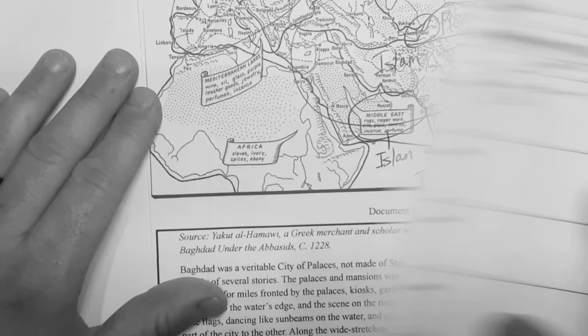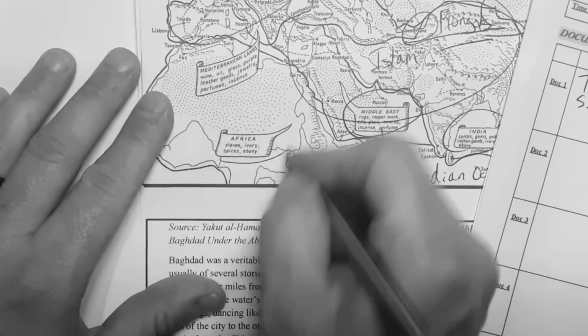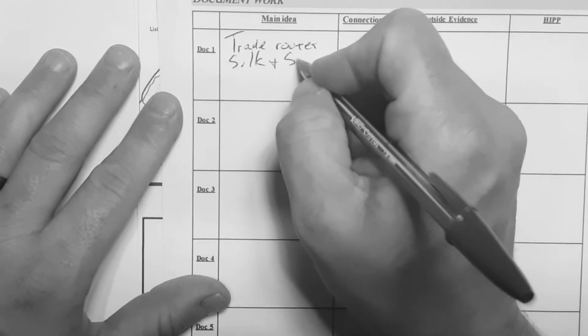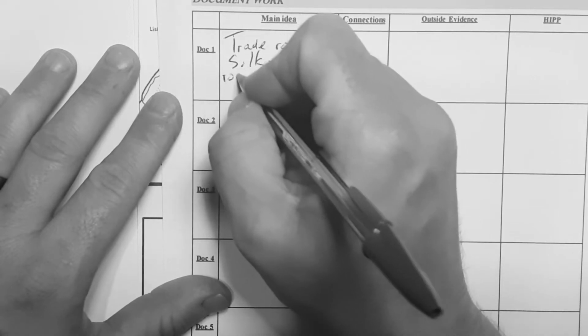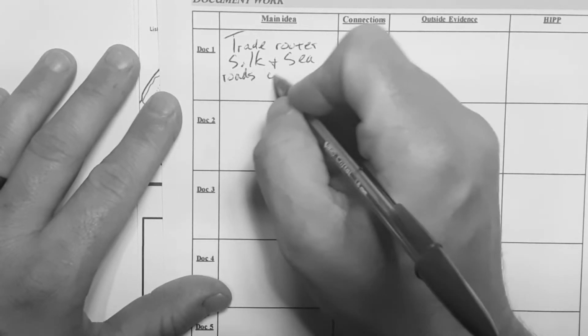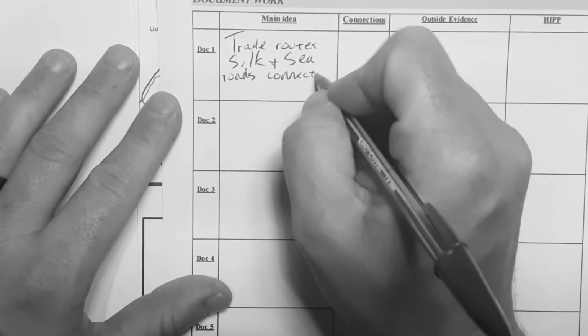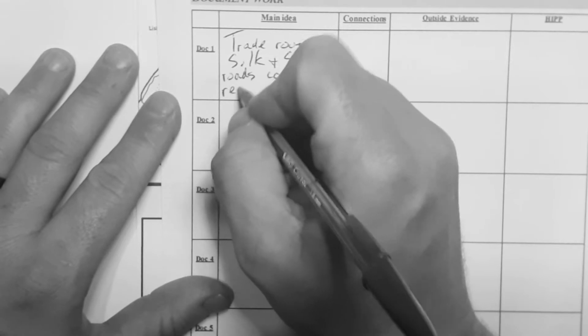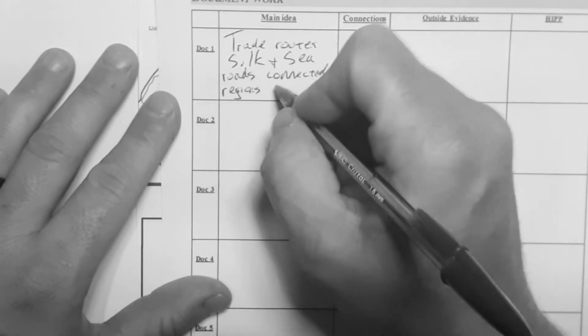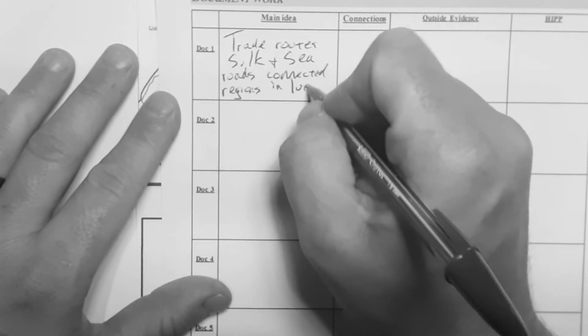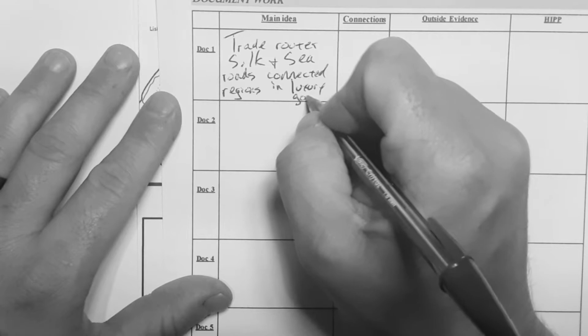There's not a lot of African on here. Just say Africa, very generically. Silk and sea roads connected regions and luxury items. Something very generic.